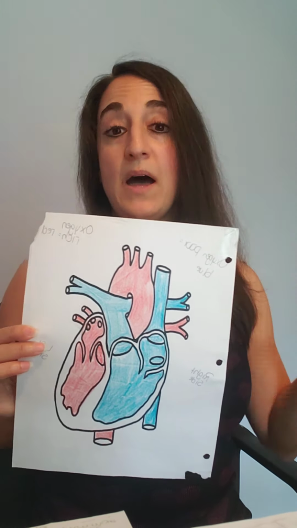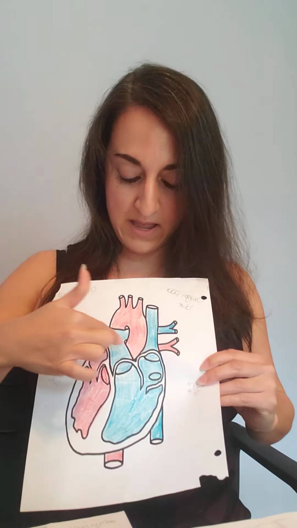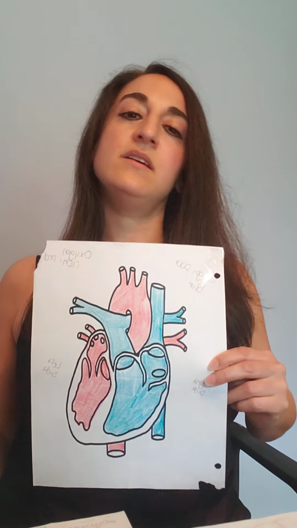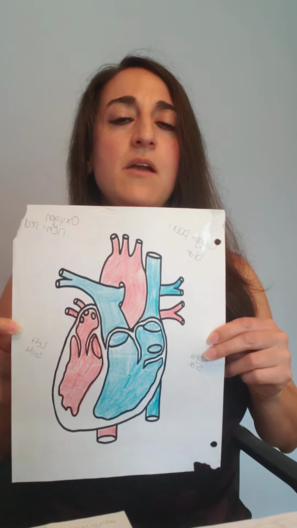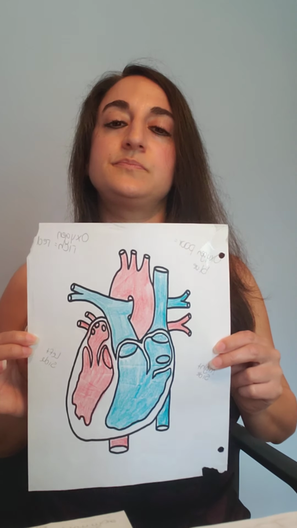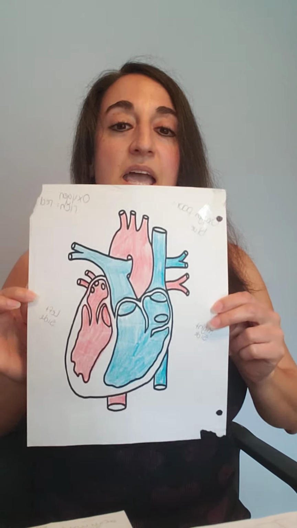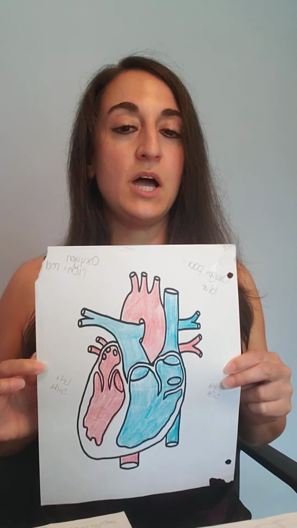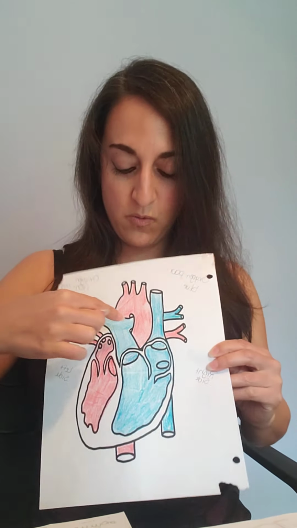So two main arteries in the heart, the main artery in your entire body, the aorta. It's red, so think about if that's carrying oxygen-rich or oxygen-poor blood. I'll pause. If you said it's carrying oxygen-rich blood, you are correct. So that's how the oxygen-rich blood from the left ventricle gets pumped out to our body's cells.